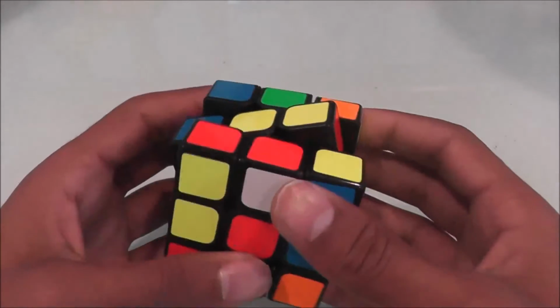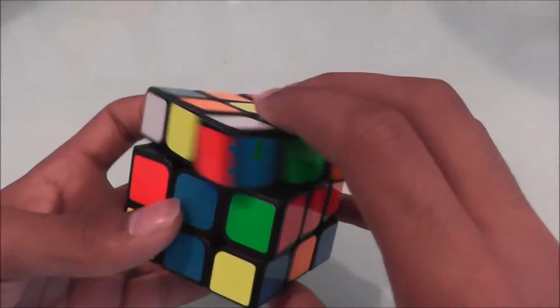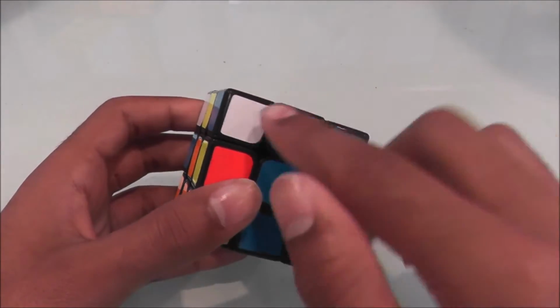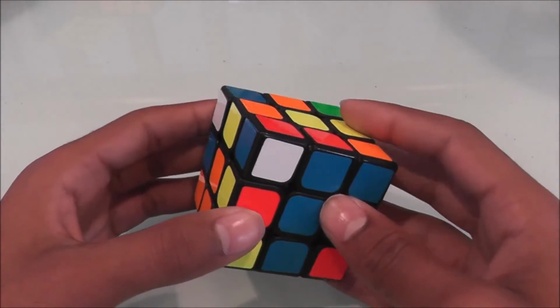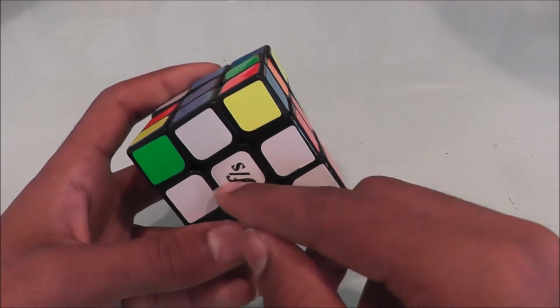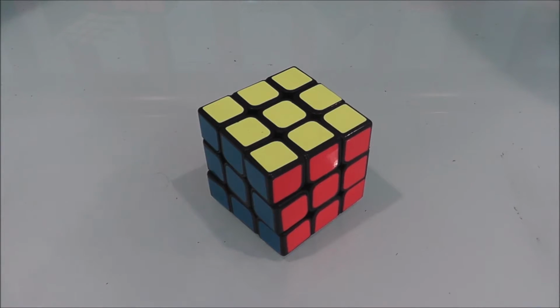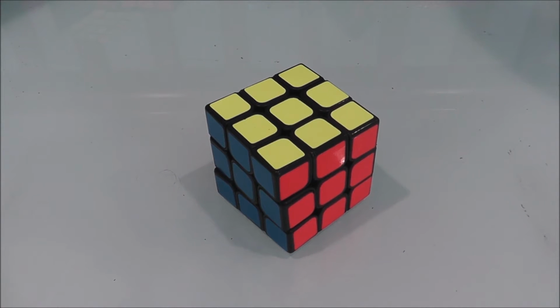So that's why when we go through this tutorial, I will be referring to them as pieces and not stickers, because I could just say this is a white sticker, but there are lots of white stickers, so I would refer to this as the white, red, and blue piece, and it would be between the white, red, and blue centers. So throughout this tutorial, you'll hear me referring to algorithms.